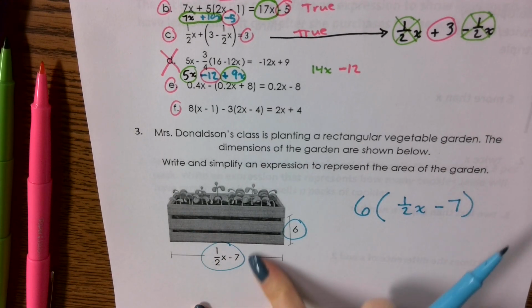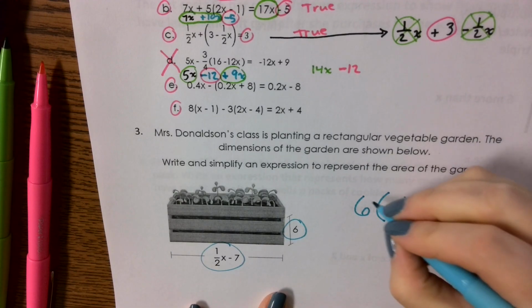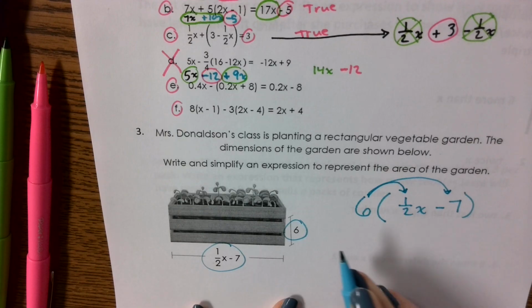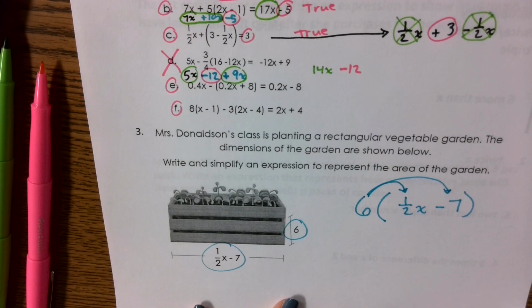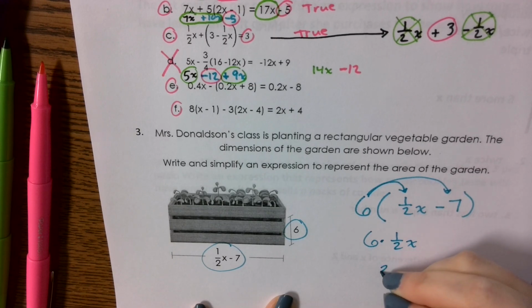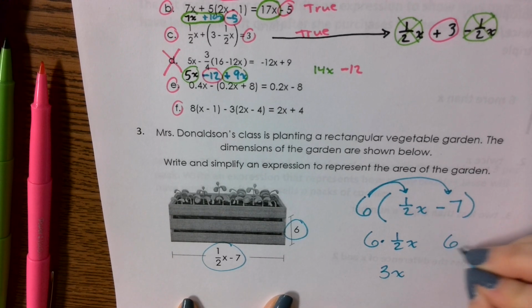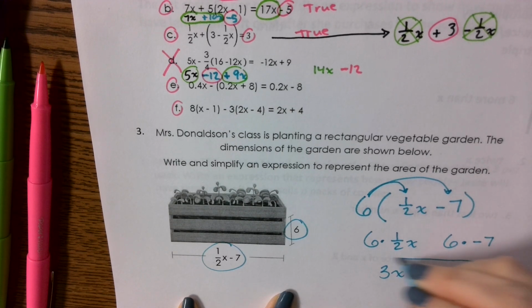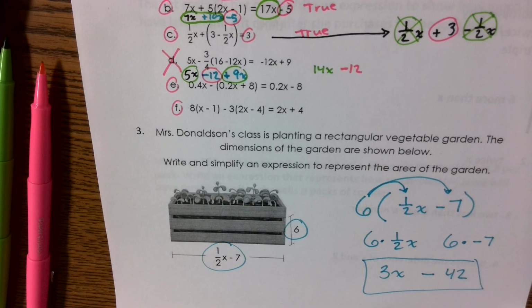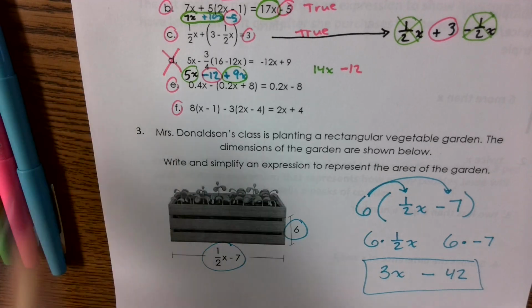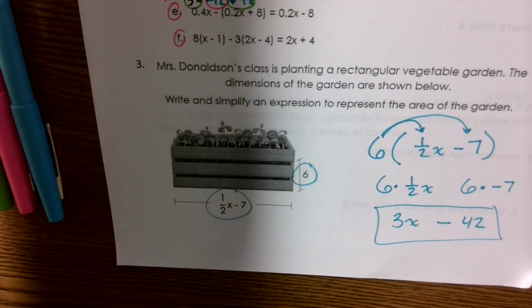That entire quantity needs to be in its parentheses. So you're going to actually distribute to each of these components first. So we're going to do 6 times half of an x, which is going to come out to 3x. Then we're going to do 6 times that negative 7, and that's going to come out to a negative 42. So there is our area. That's going to represent our area. Okay, are there any questions about that?